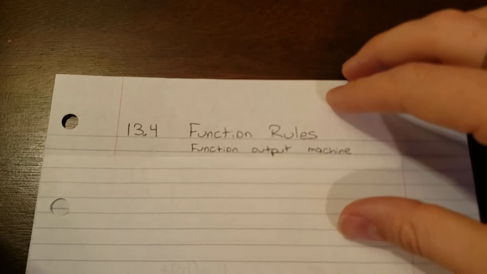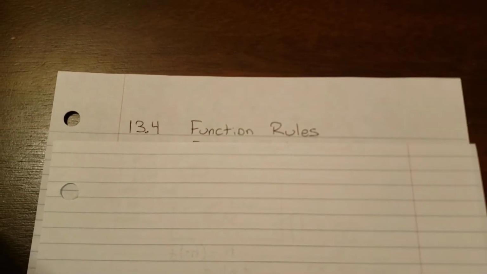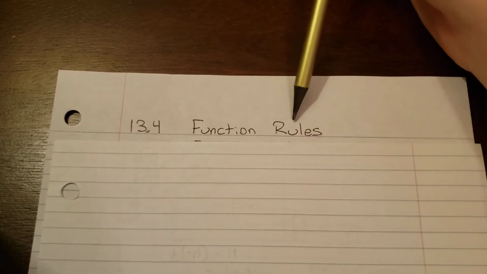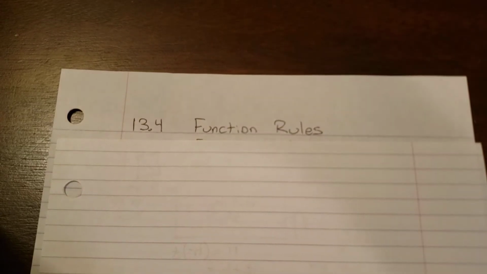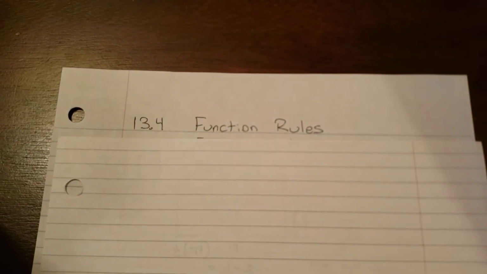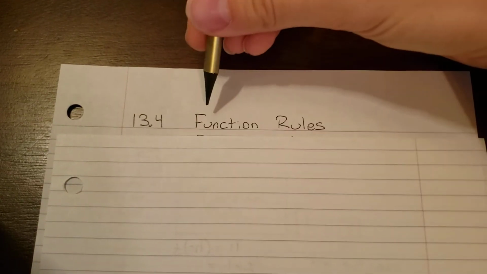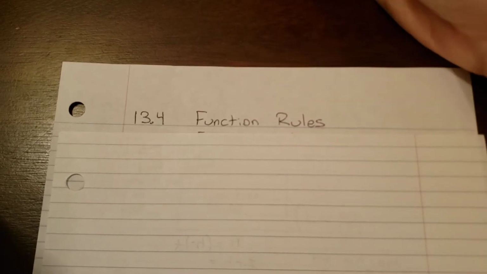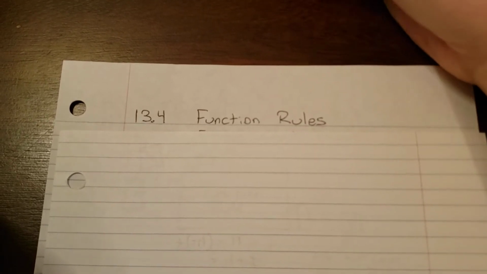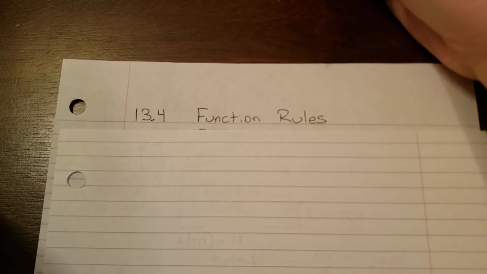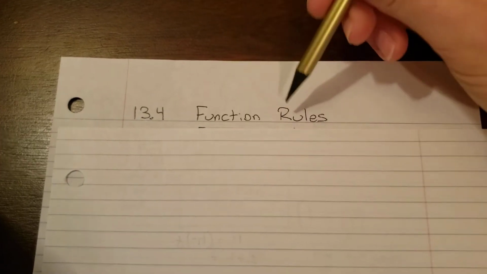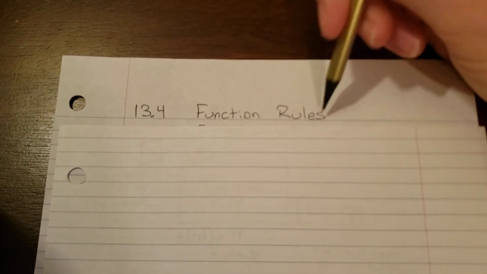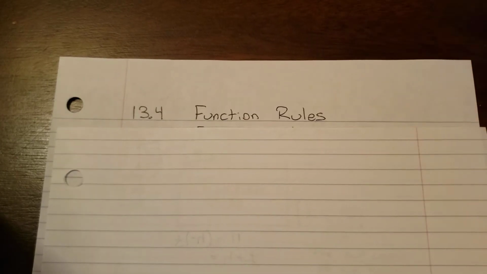Alright, so today we have something that we call function rules. So we were talking about the difference between functions and relations, how functions are a special kind of relations. Well, there's mathematical reasons for it. And here are some of the rules for these functions.